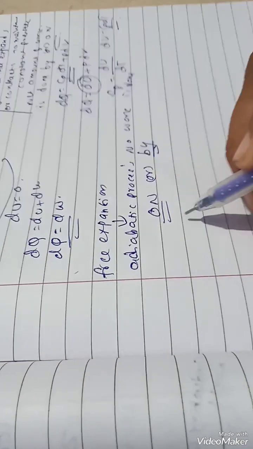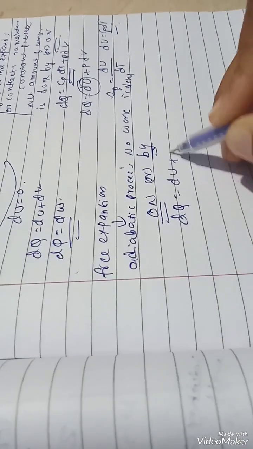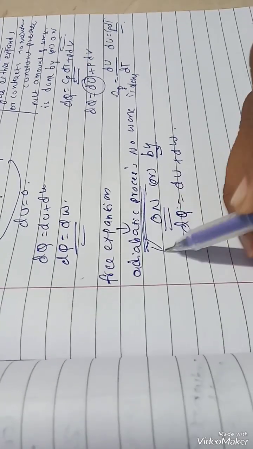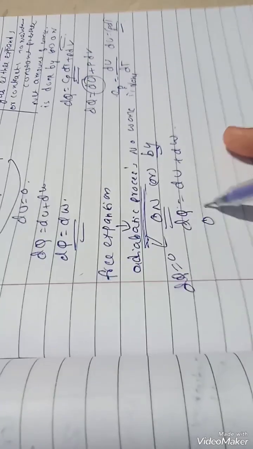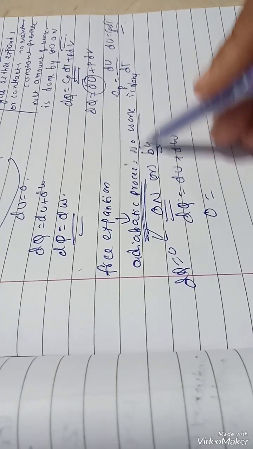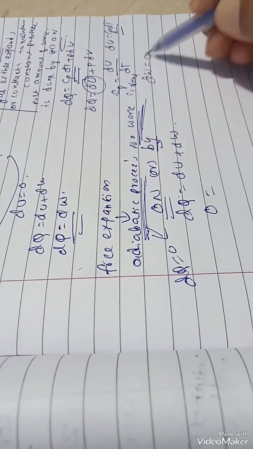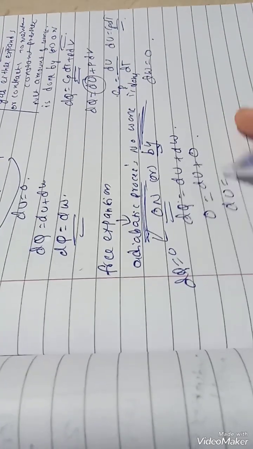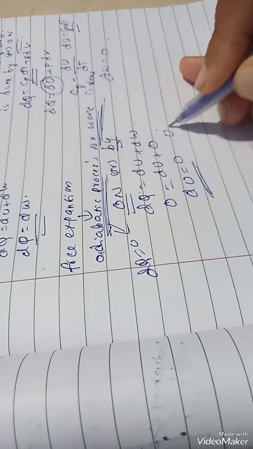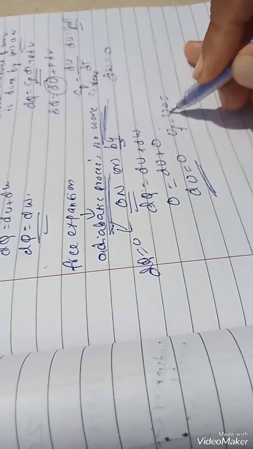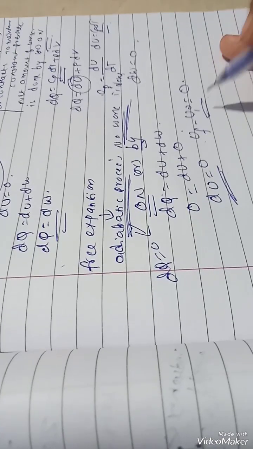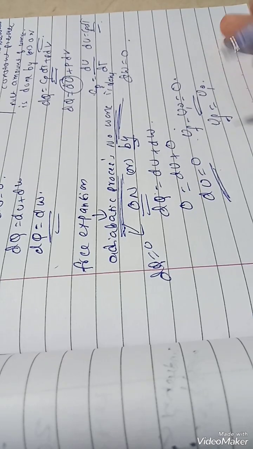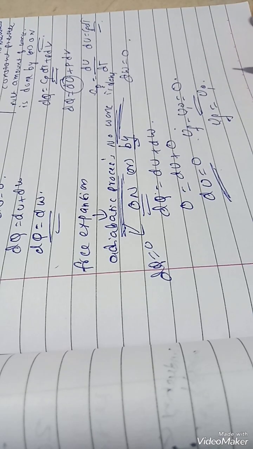Okay, the process now, formula is dq equal to du plus dw. So here process is adiabatic means no heat exchange, right? There is no work done, we are saying, either by the system or on the system. 0. So du will be equal to 0. That is uf minus ui, the change in internal energy, is equal to 0. So we can say that final internal energy is equal to the initial internal energy.